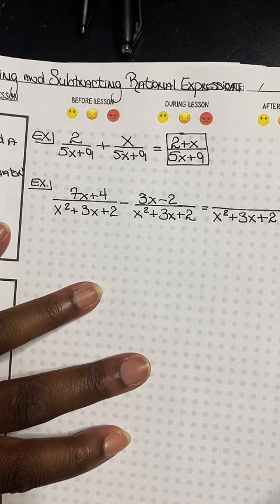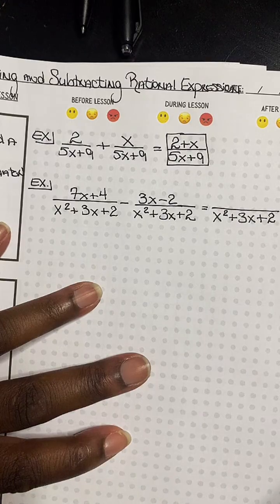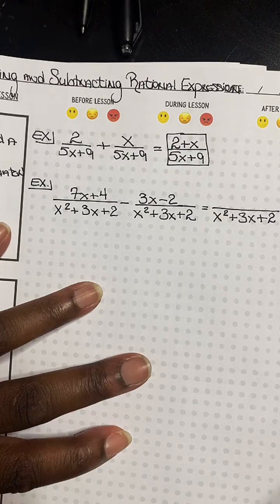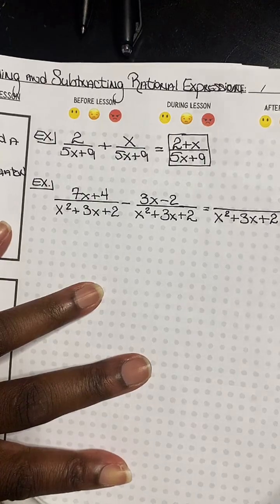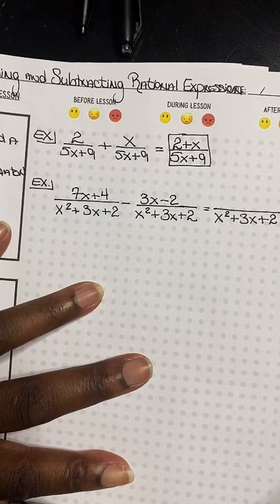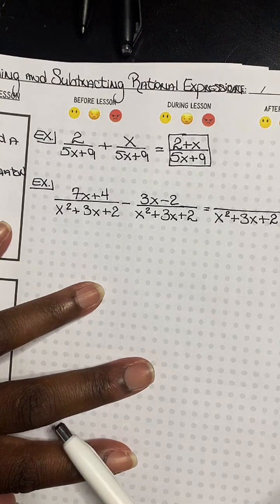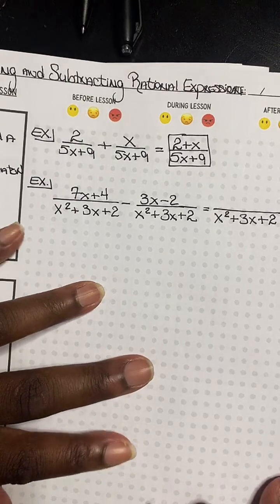Bella has 4x. Nicole has 4x plus 6. Okay, Jess has 4x plus 6. Rocky has 4x minus 2. Okay, Bella's saying 4x minus 2. Okay. All right. Let me show you.